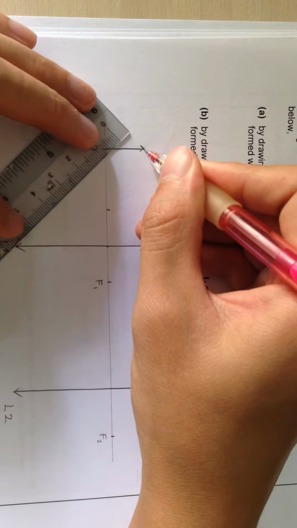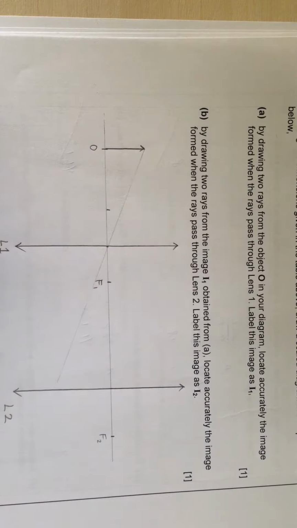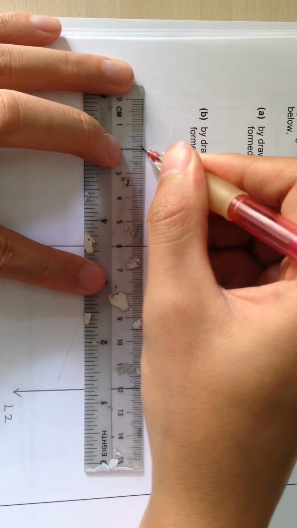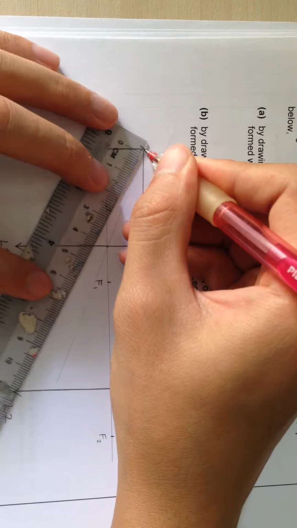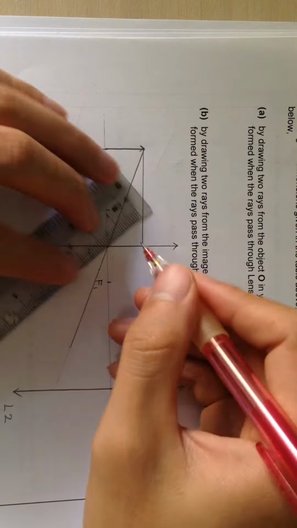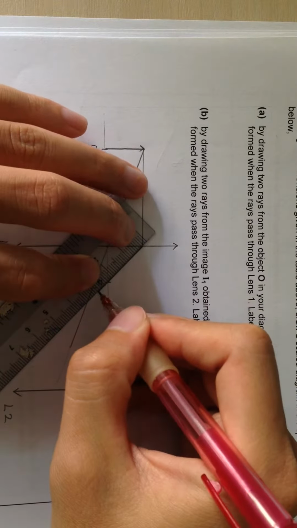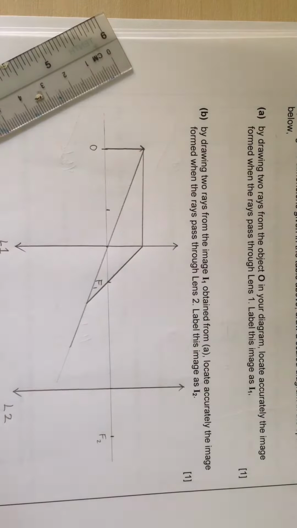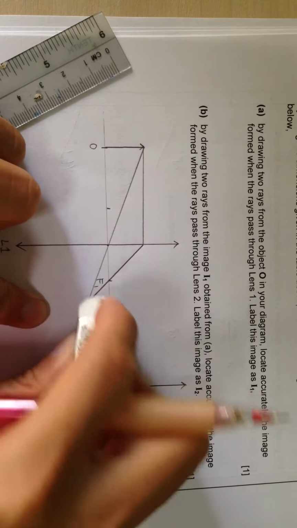So first ray always passes through the optical center, so you have this. Then after that you will be followed by a horizontal ray. Okay, it's quite thin. Then this ray is going to pass through the focal point. So let's stop here first. Rub this away. These are the extra.